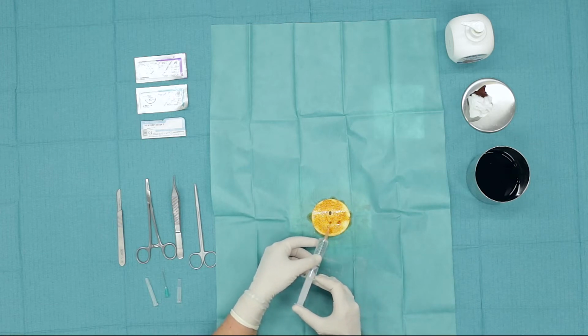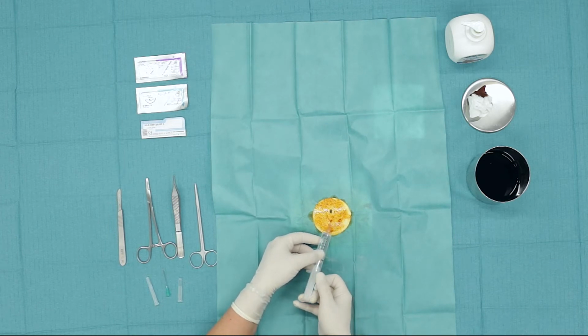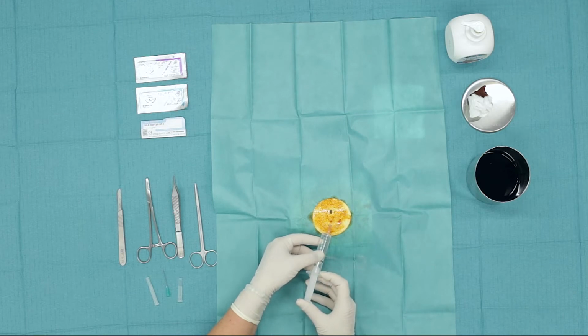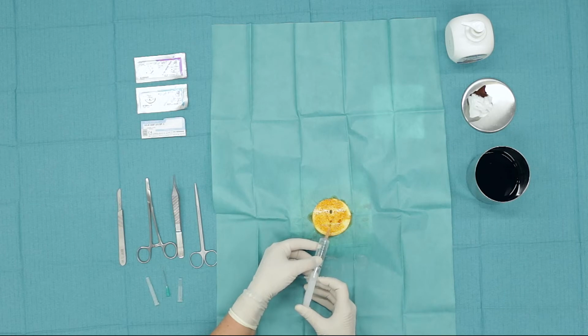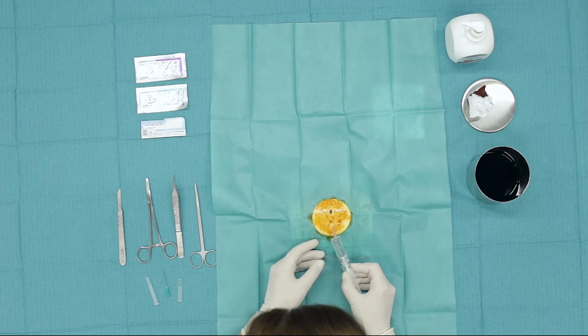Then, on the other side, again in the same way, suction and gradual administration of the drug by withdrawing the needle, in order to avoid multiple piercings of the patient's skin. In this way, the anesthesia that has been achieved concerns this and this length of the incision.